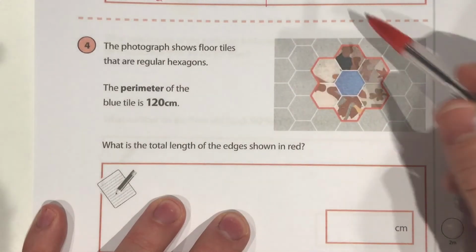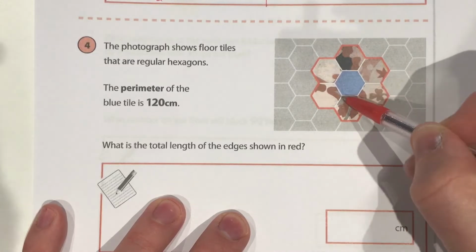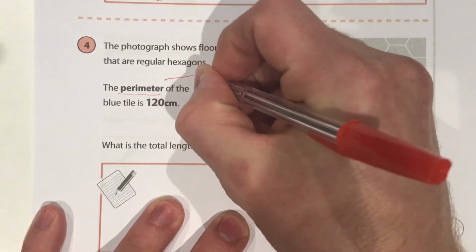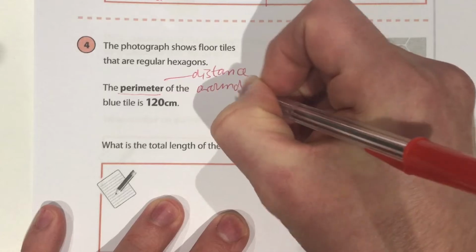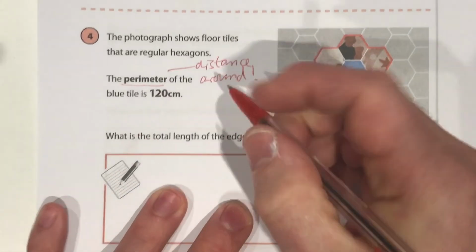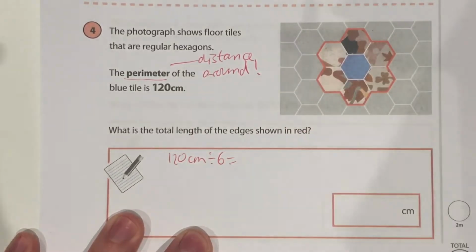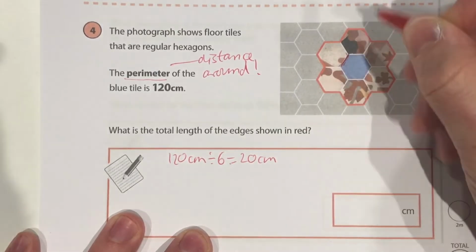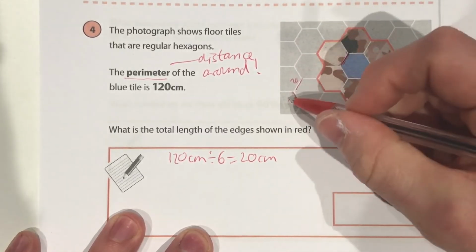Okay, because we know that they're all regular hexagons, and you can quite clearly see they're all the same size. So how many sides does a hexagon have? Well, it's got 1, 2, 3, 4, 5, 6 sides. The perimeter is the distance around the outside. So if the distance around the blue shape is 120 centimeters, we can divide that by 6 to find out the length of one of them. So every single one of these is always going to be 20.